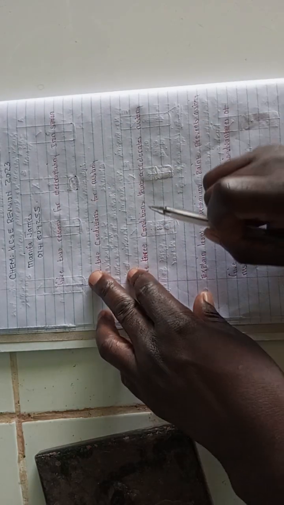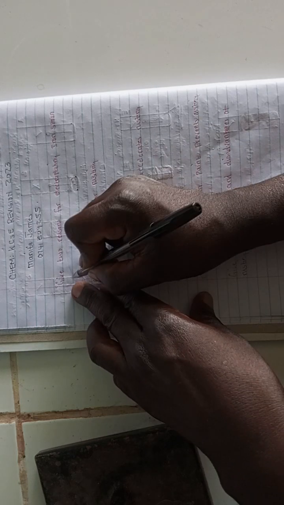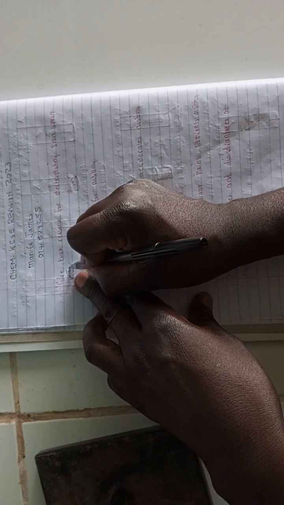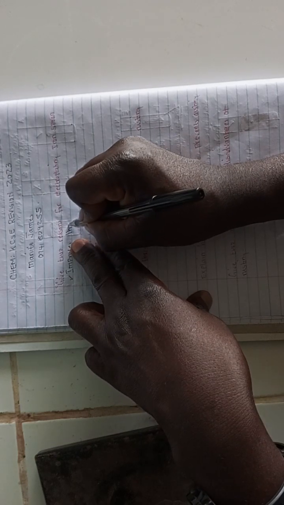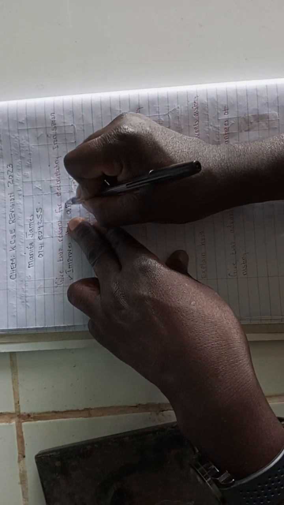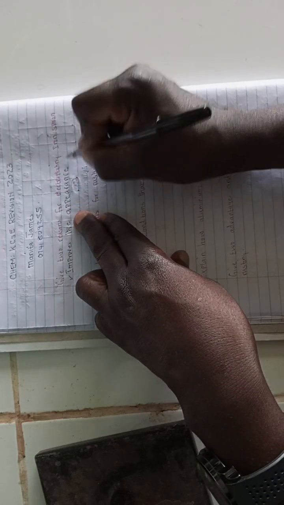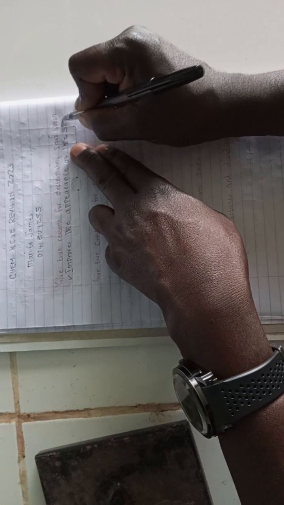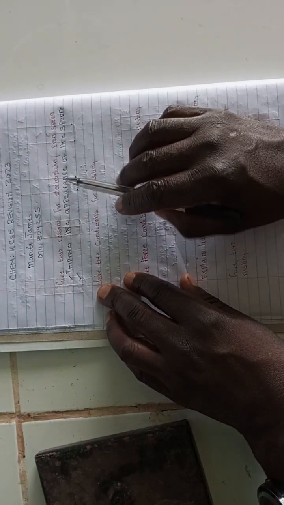One, it improves the appearance of the spoon. So you electroplate an iron spoon, you improve its appearance.